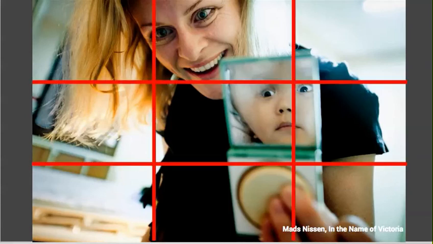health. And so in this image, if we break it up into the rule of thirds, you see that the girl's face is pretty close to this crosshair right here, and the mirror that we are drawn to is right along this line, and then the face of the woman actually touches the line as well.